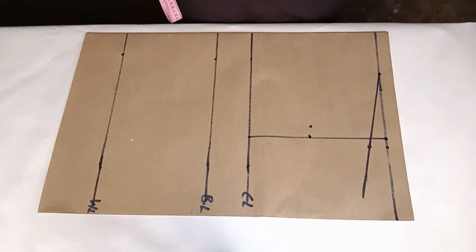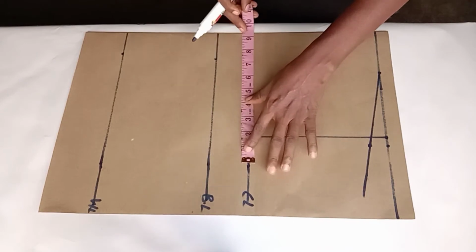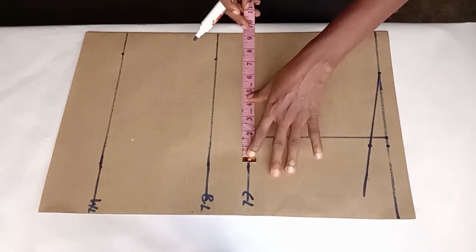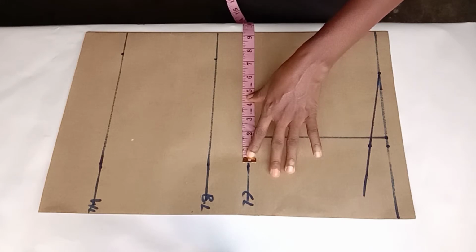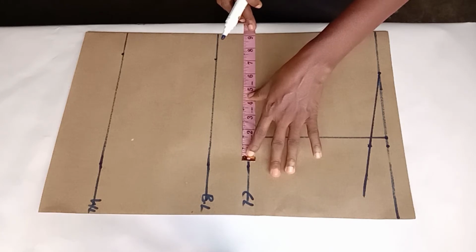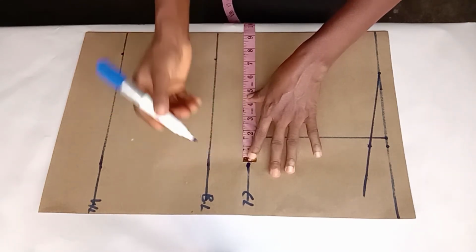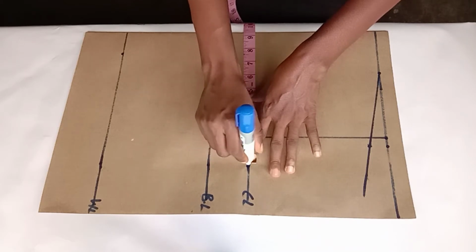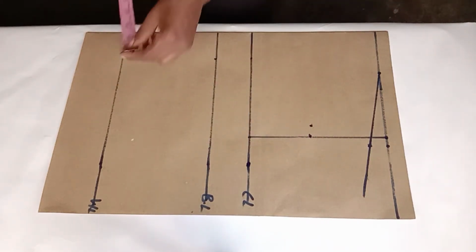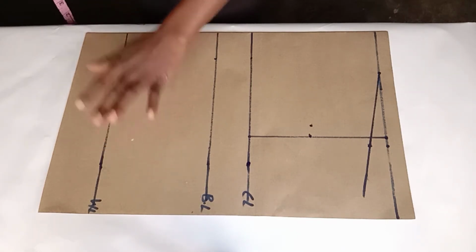Now I will insert quarter of my bust circumference measurement, which is 37 divided by 4, that is 9.25. You can add ease allowance between quarter of an inch to half inch, but I'll leave it at the exact quarter of my bust measurement, which is 9.25. Then I will also insert quarter of my waist measurement.